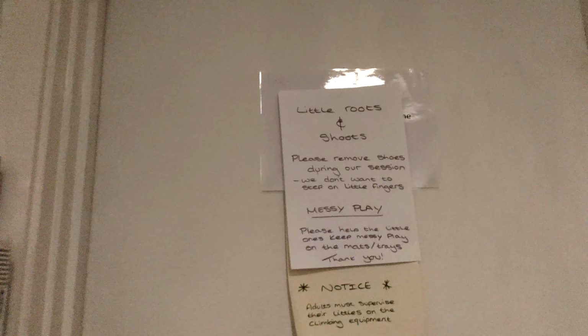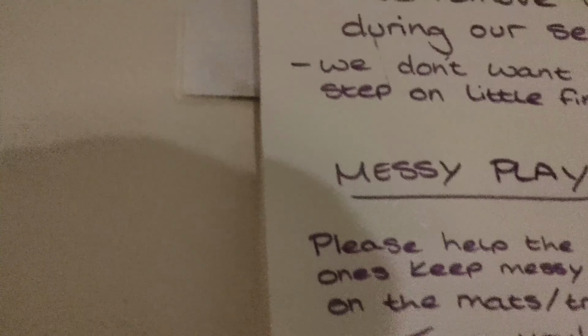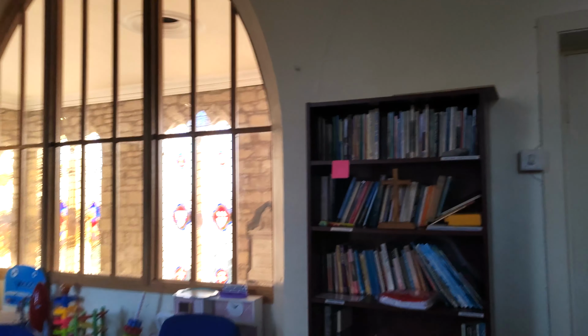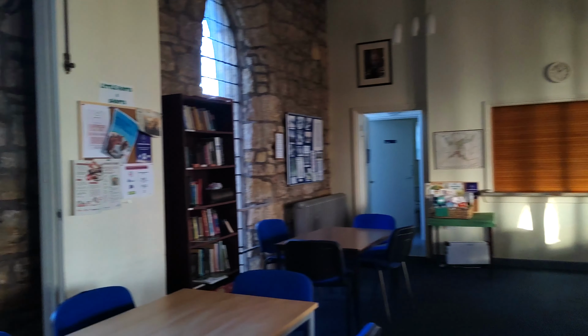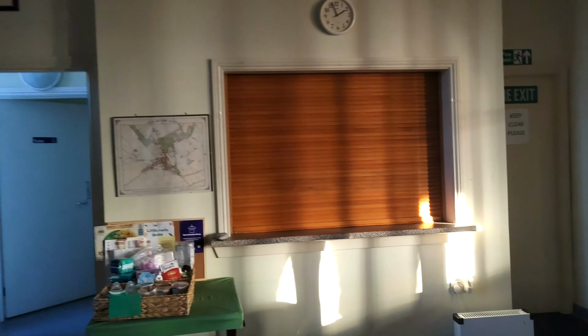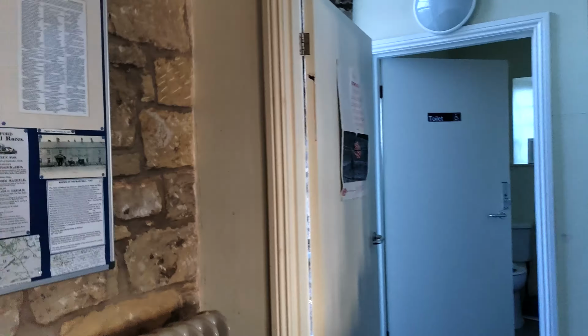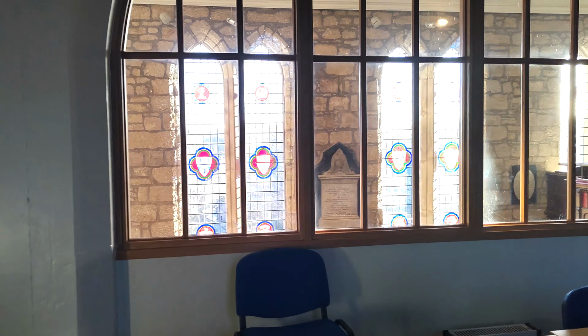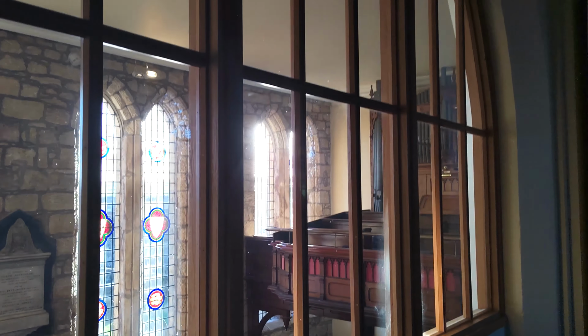Obviously there's a disabled chairlift installed for people to access. Some notices there, Messy Church. And we're in a quite nice meeting room. Interesting to have pictures on the walls of the history of Belford and the church itself. Toilets there. Nice place to have a cup of coffee and that. And we'll look through. We can have a look at the organ over the other side there.